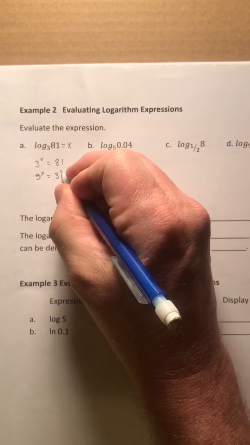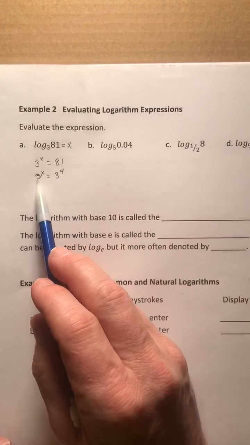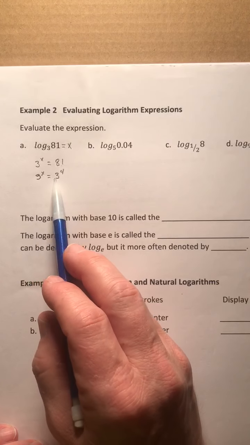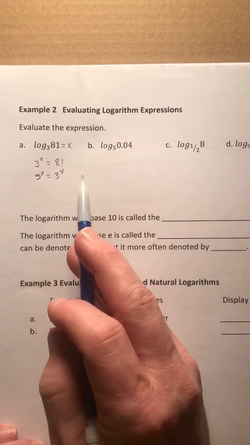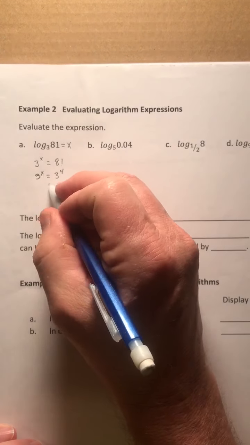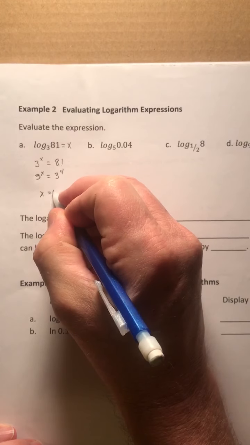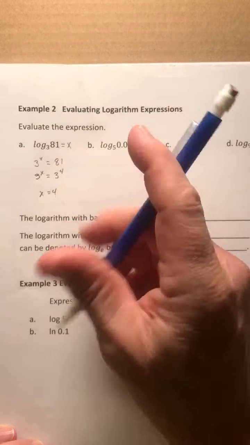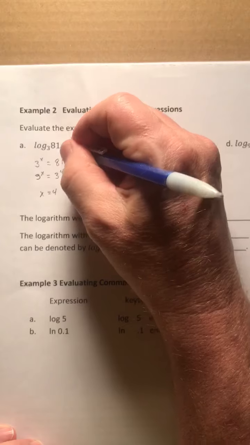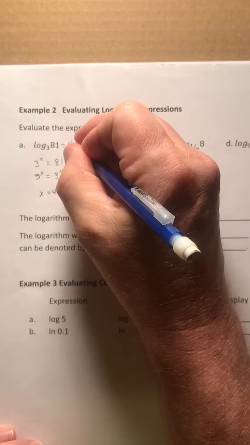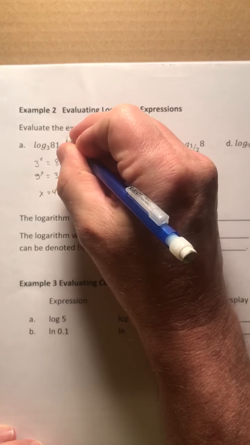So we write it as 3 to the 4th power, and we've seen this before. Anytime the bases are the same, all we got to do is set the exponents equal to each other, and this, we get our answer. X is equal to 4, or log base 3 of 81 is 4. So 4 would be our answer for that.